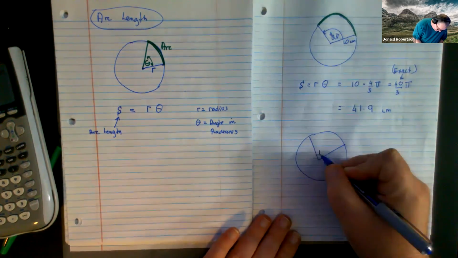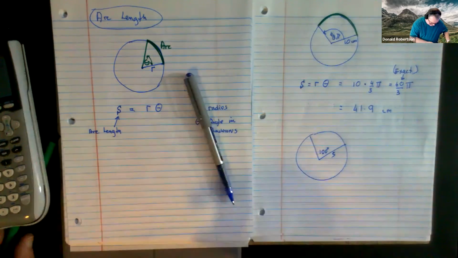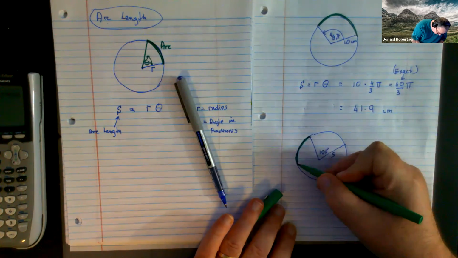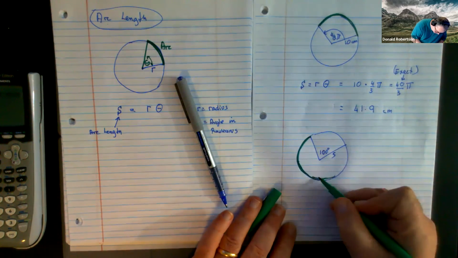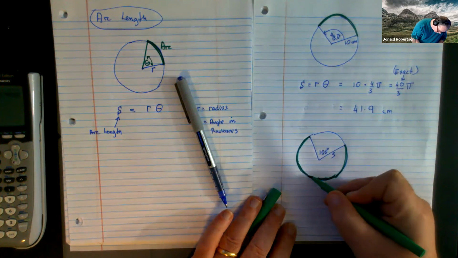because you might get a question that looks like this. I'm going to try to catch you in 2 different ways here. The arc that they want is this green one.